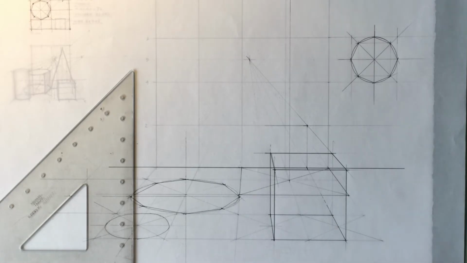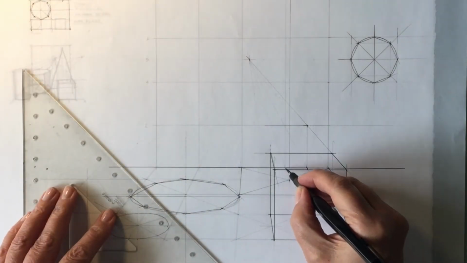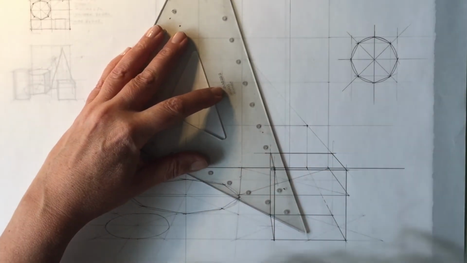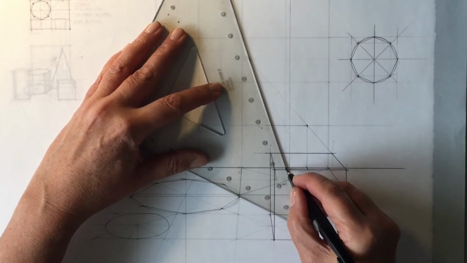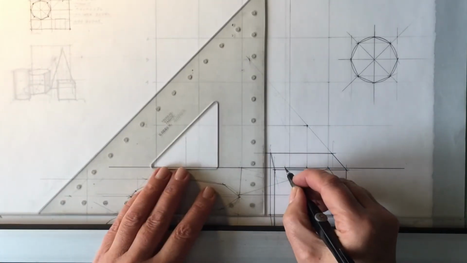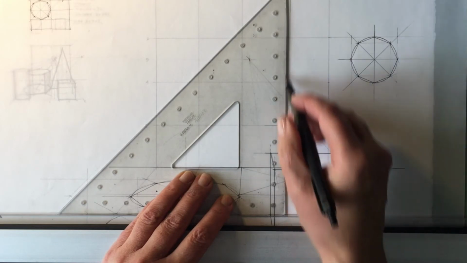Every now and then, a little bit of confusion can result. But nonetheless, I'm going to follow this line back to the ground line using my vanishing point there. I get back to the ground wall right here. Where it stops at ground 0, I can extend that vertically as well.